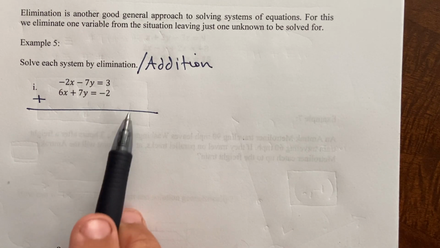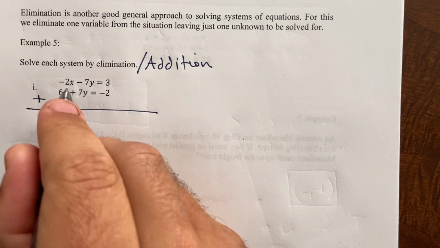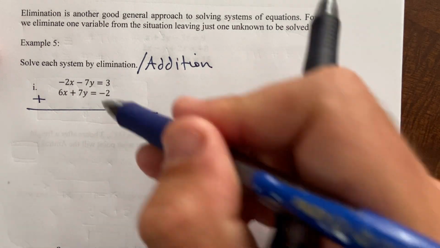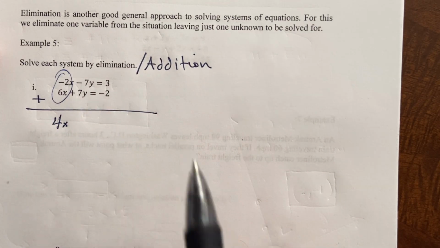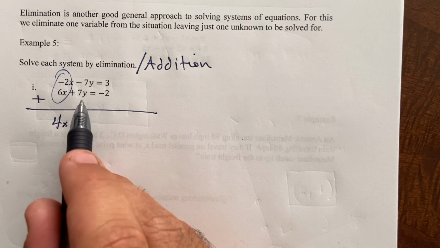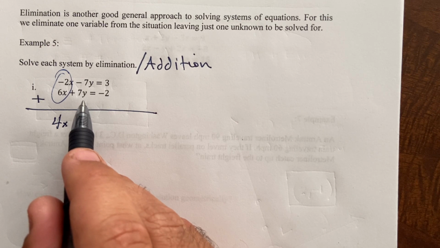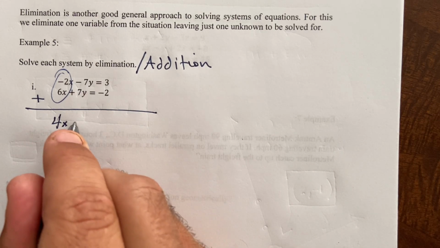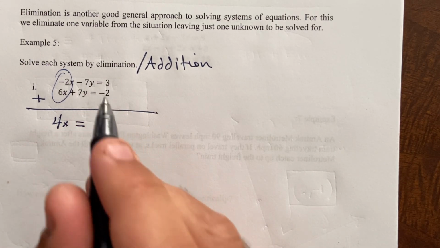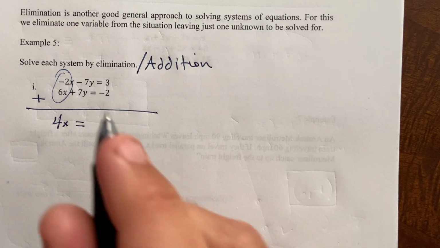So if I add as is, in this case, let's see, so what I'm adding are these like terms, right? So I get a 4x, negative 7y plus positive 7y. That's 0y, so I'm just not going to write anything there. And then I have equals 3 minus 2, or 3 plus negative 2. That's a 1.